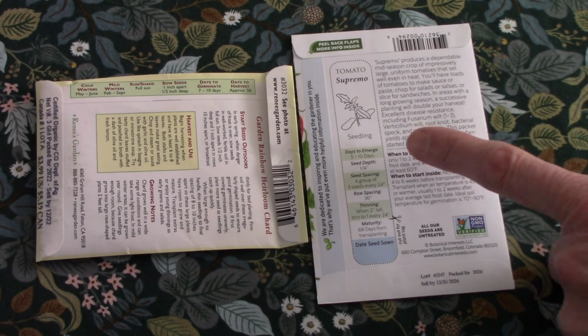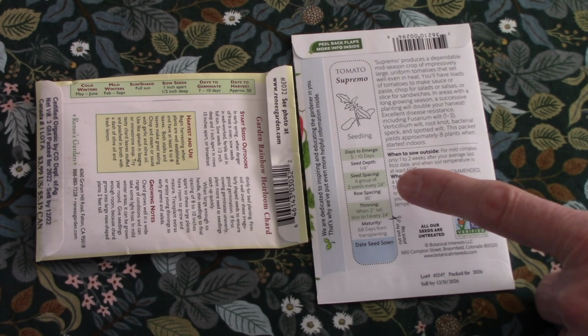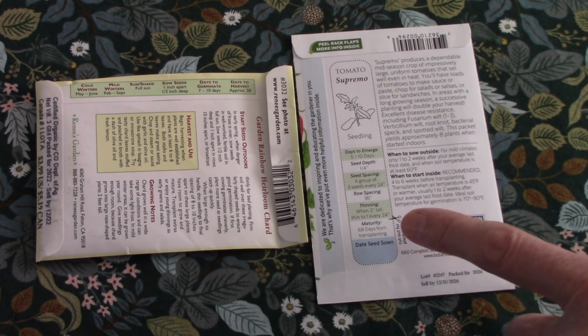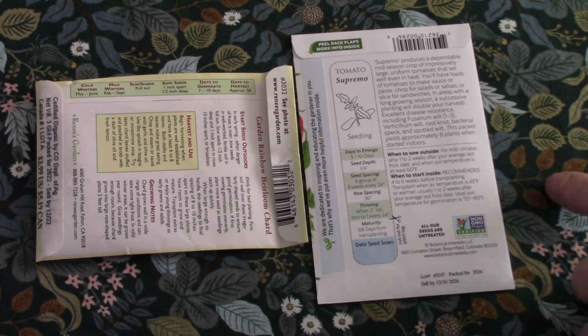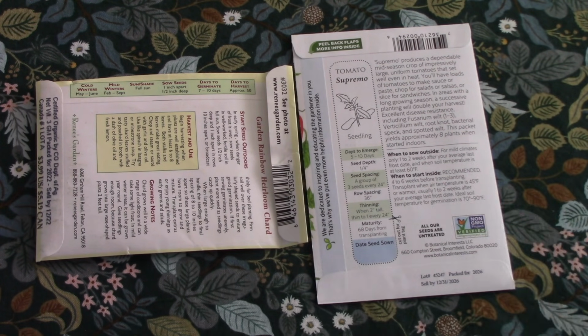It tells you how long it takes the seeds to emerge from the soil, the depth for planting them, how much to space them, the row spacing out in the garden, when to thin them, how long it takes this variety to reach maturity so that you can harvest them, when to start them inside, and look at this, 4 to 6 weeks before transplanting them out in the garden. So that's the information I'm looking for when I need to determine when to start something.